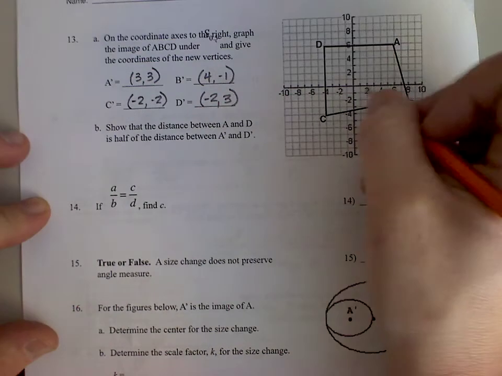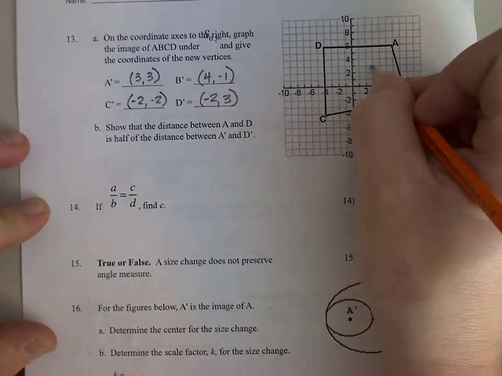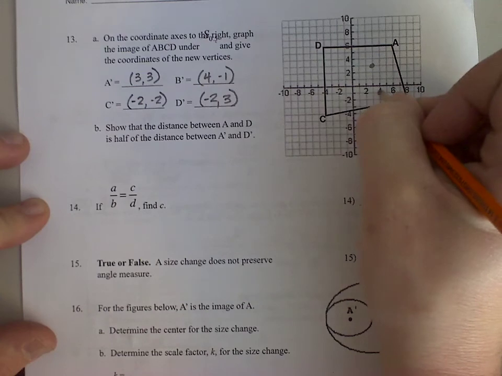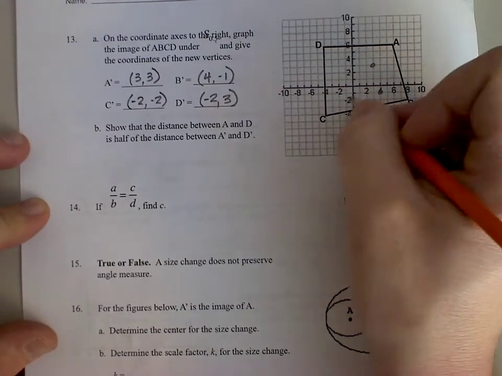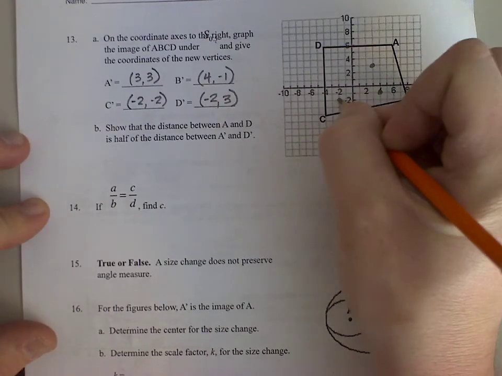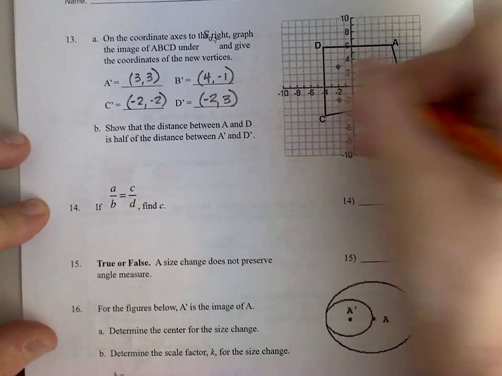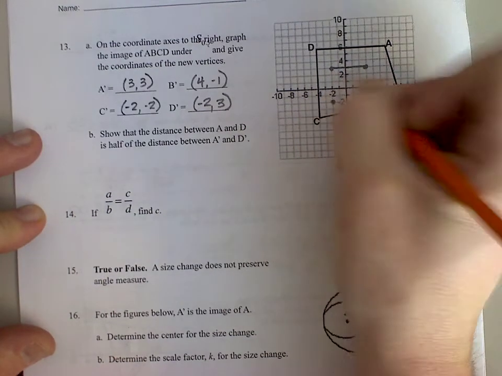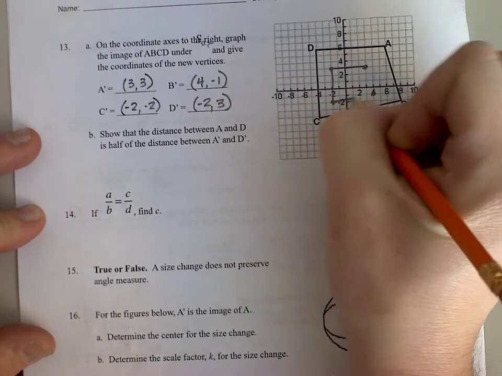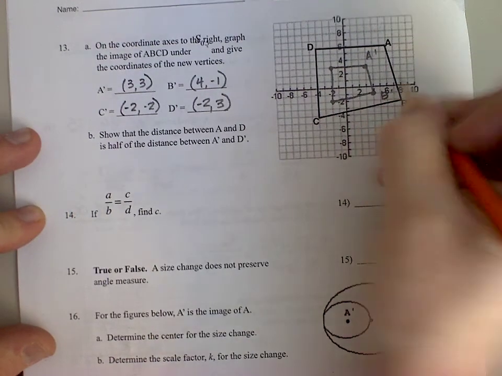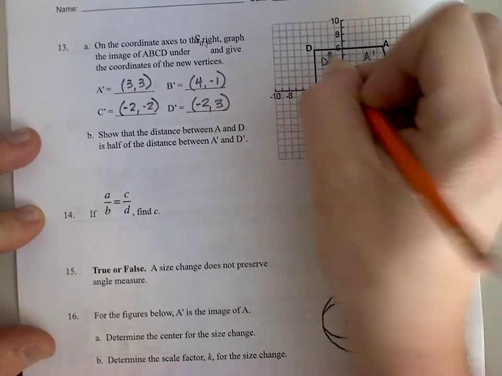Now when I go to plot those, I'm going to plot A, 3, 3, B, 4, -1, C, -2, -2, and D, -2, 3. I should get a figure that is half as big. A prime, B prime, C prime, D prime.